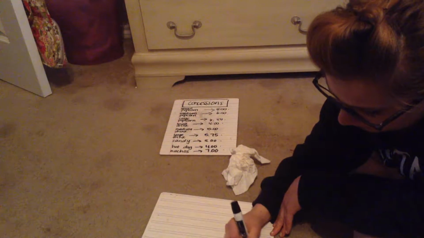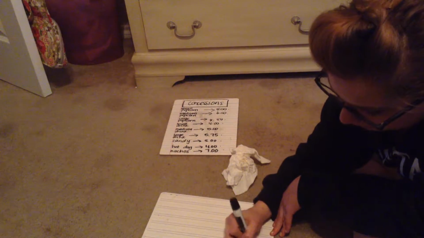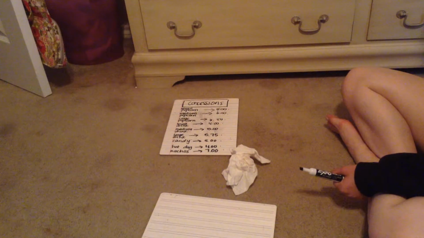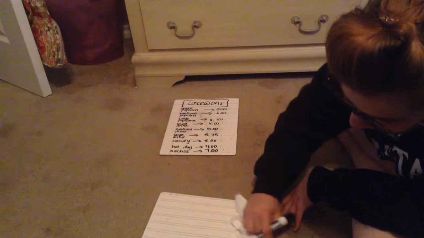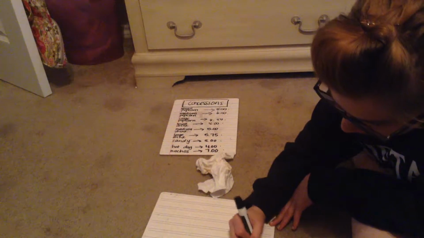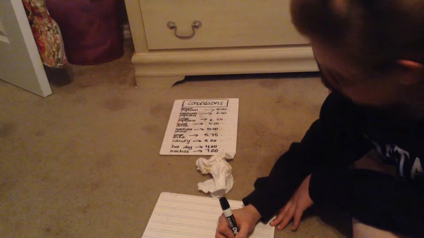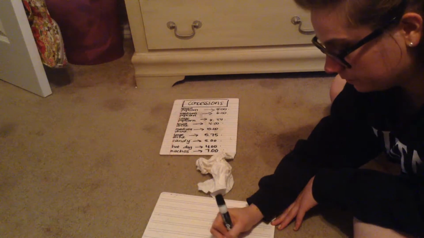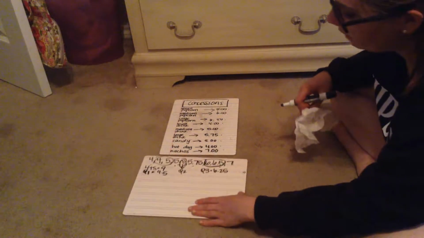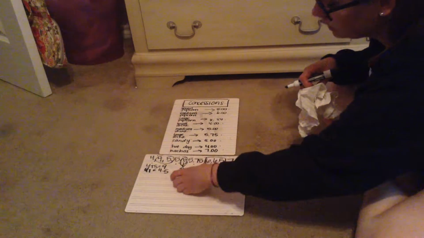So we'll do the same thing, add these together, and then divide by 2. Q1 equals 4.5. So now we have our Q1, our Q2, and our Q3.